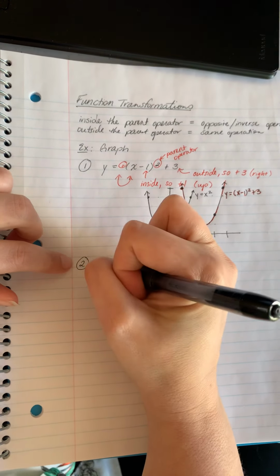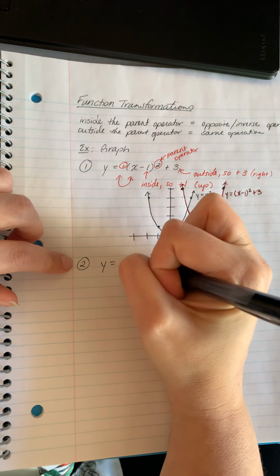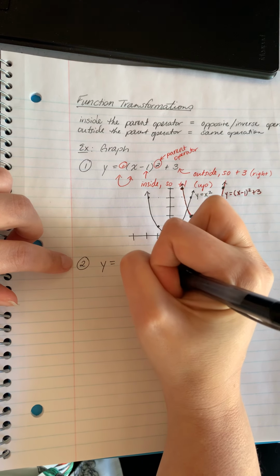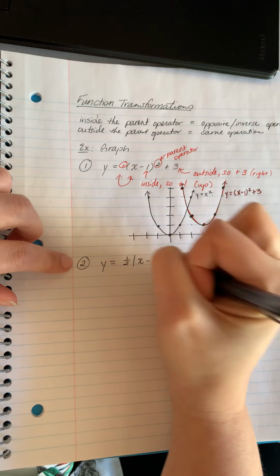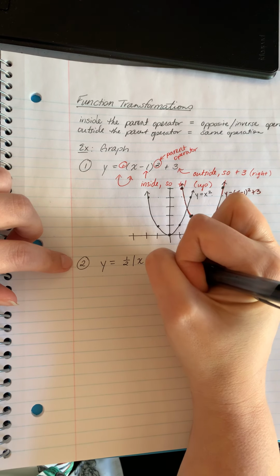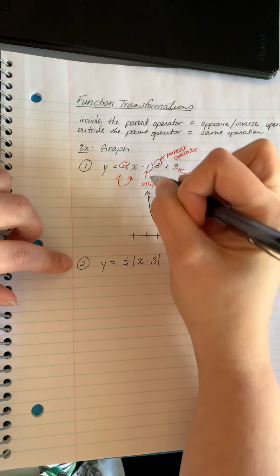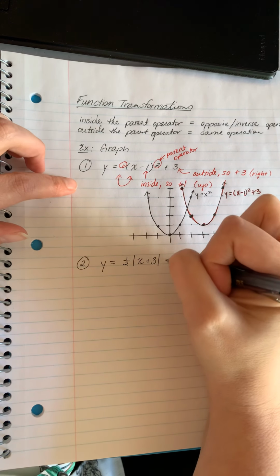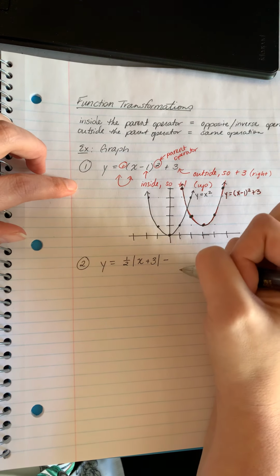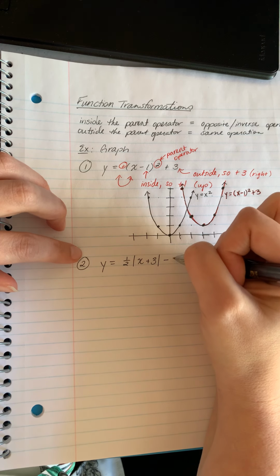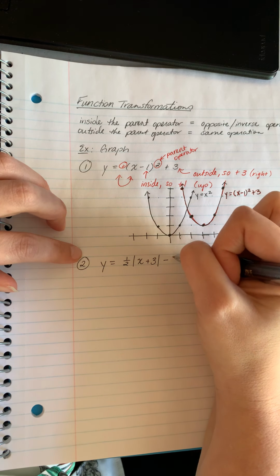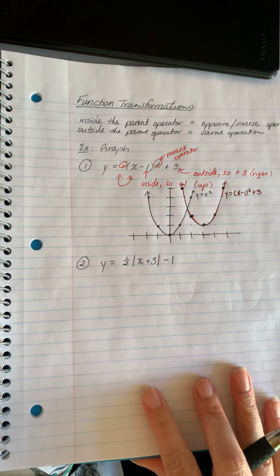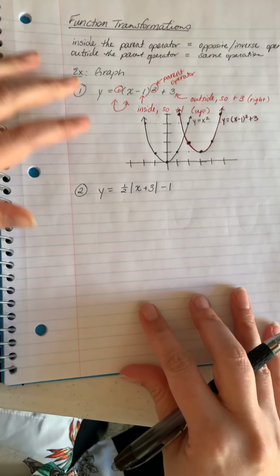Okay, let's do another one. y equals 1/2 |x minus 3|. Oh no, we did a minus there, so let's change that to plus 3, absolute value, and then minus, I don't like to use very big numbers, minus 1, just because then we got to do a big screen, a big axes.